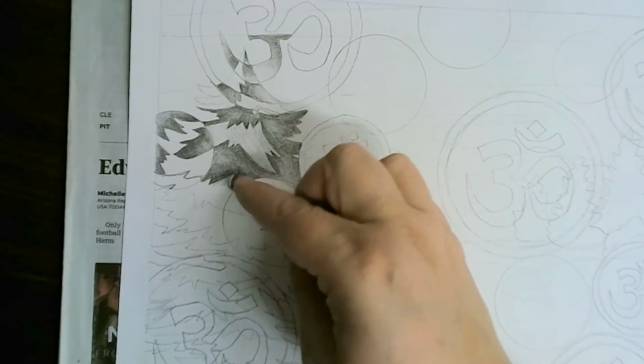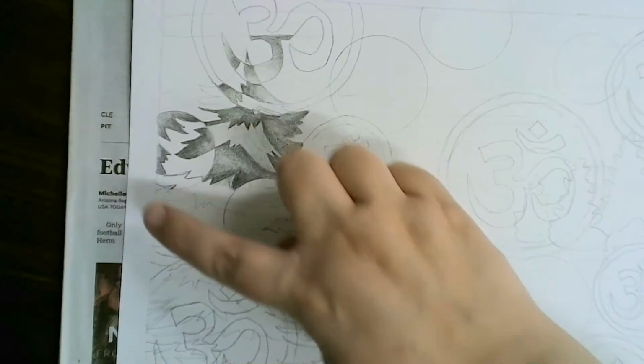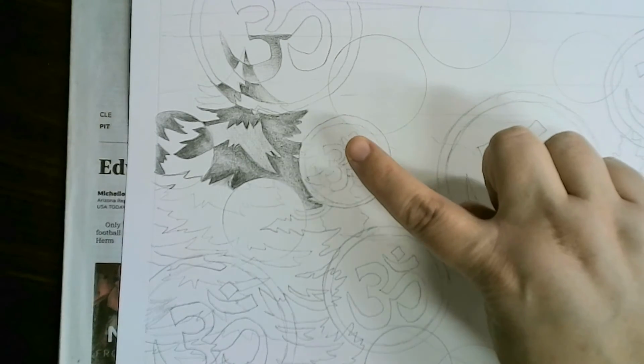And then just thinking ahead towards the very end stages of my project, the last third of the time, I'm going to go back and add some texture. So little tiny details that need to be added on top of your shading, you're going to wait. Because towards the end, you're going to get a blender or a tortillon to smooth out some of the bigger areas. But honestly, I wouldn't even touch a blender in this area, because the blender is not going to stay as precise as what I currently have.